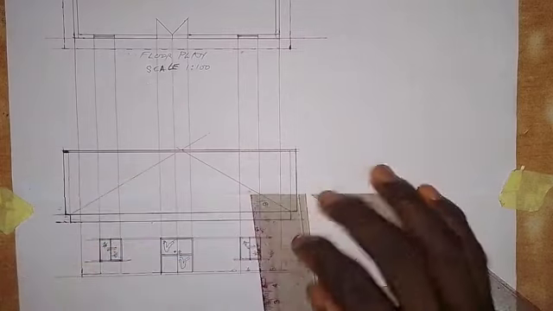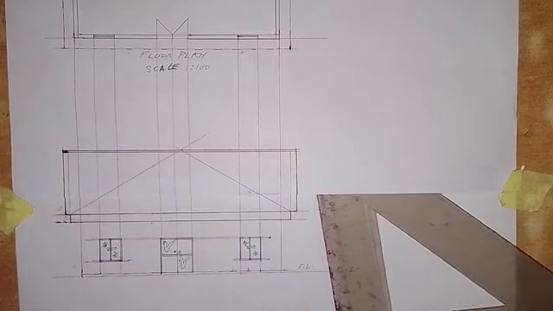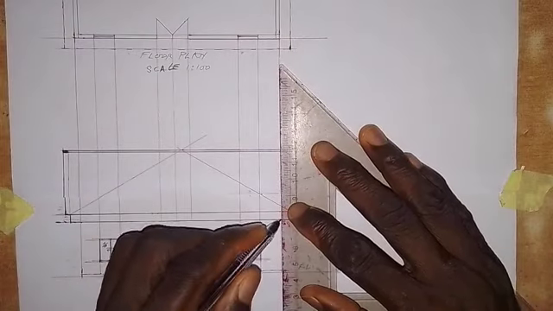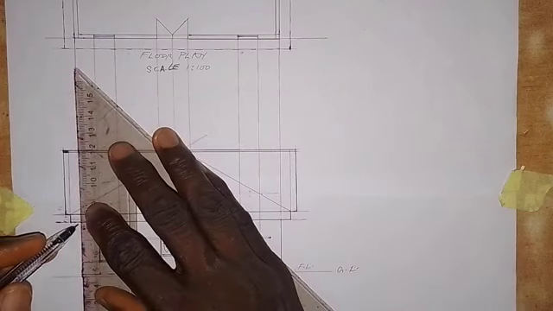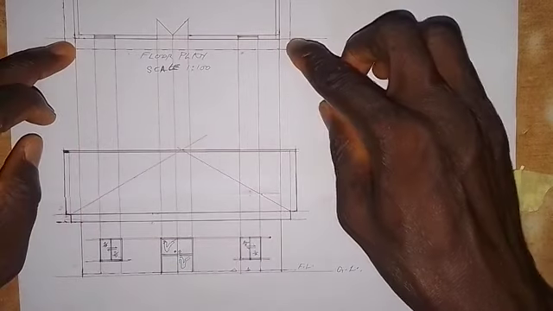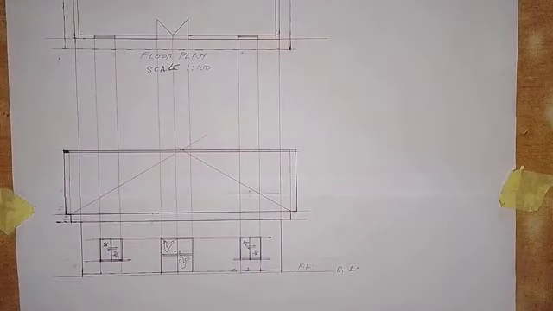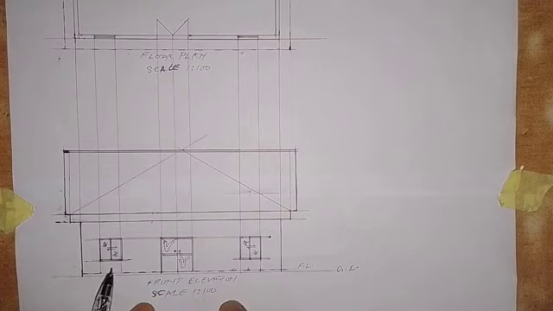The edge of this wall has to be drawn with a thick line. So we make this a thick line from here down, and also make this a thick line from here down. So we have the edge of this wall. As you can see, we can see the edge here. This is the front elevation. So write front elevation here and write the scale 1:100. It's as simple as I've done it here.